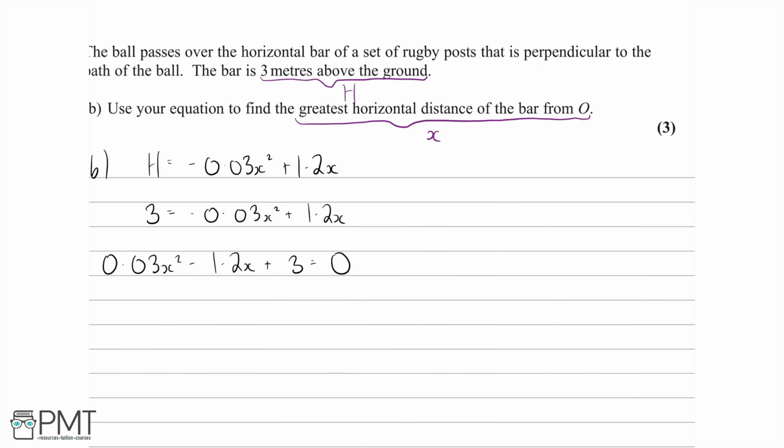So first thing I'm going to do is simplify the quadratic. 0.03 as a fraction can be written as 3 over 100. So I'm going to times everything here by 100 and then divide it by 3 to get the x squared coefficient as 1. So x squared minus, now 1.2 times 100 divided by 3 gives me 40, so I have minus 40x. Now 3 times 100 divided by 3 will give me 100. That equals plus 100 equals 0.